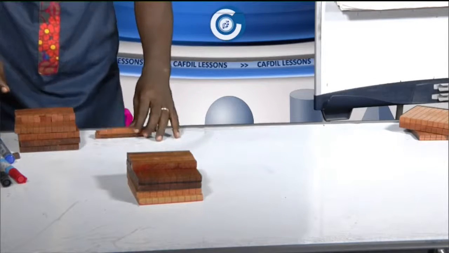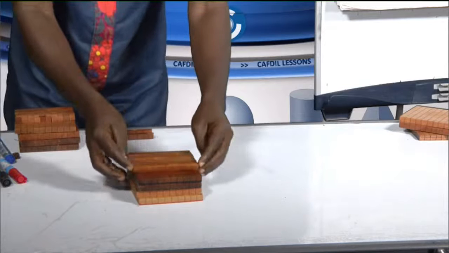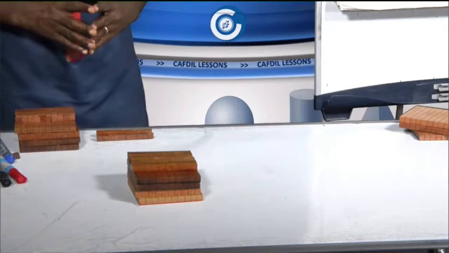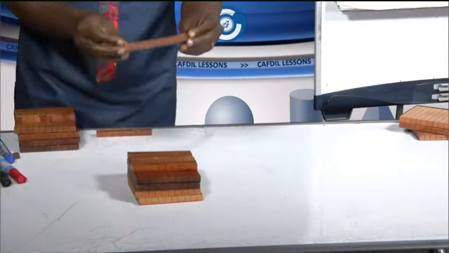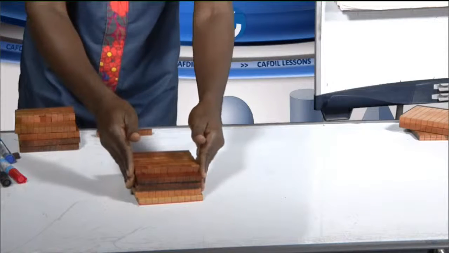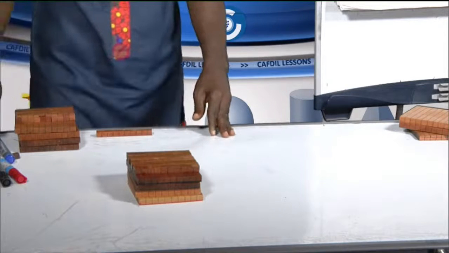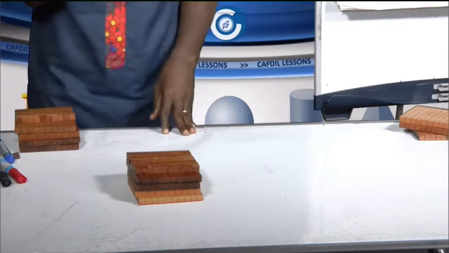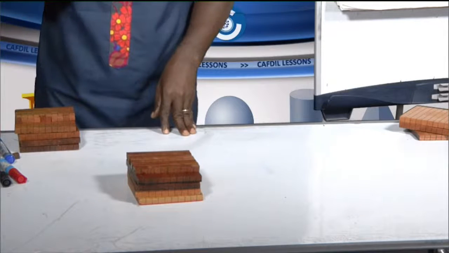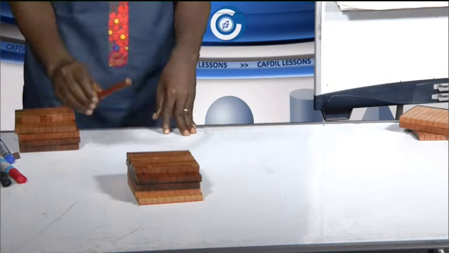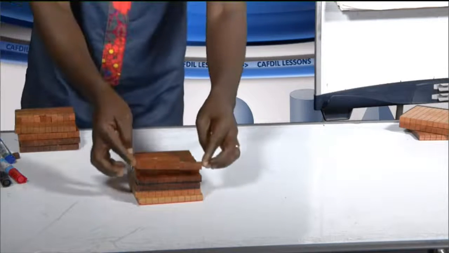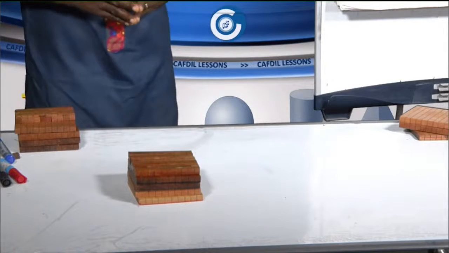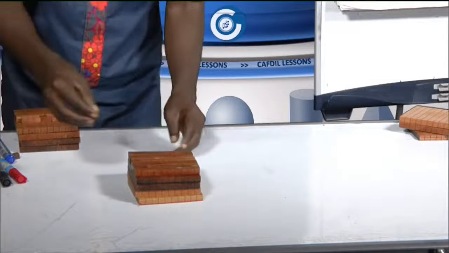I'm adding one long to 460. And what are we getting? 470. I'm adding one long. This gives us 480. I'm adding one long. Remember, one long shows 10. So we have 480. When I add one long, what are we getting? 490. Well done.